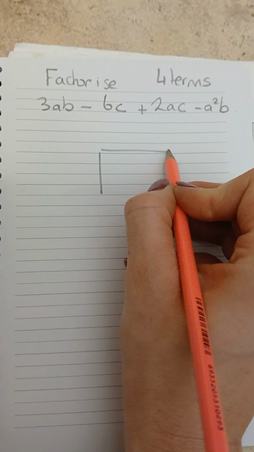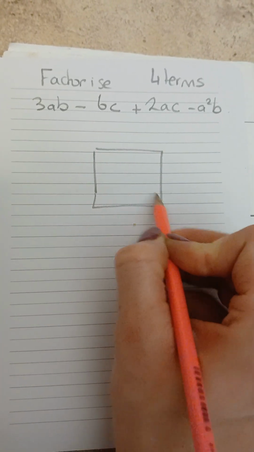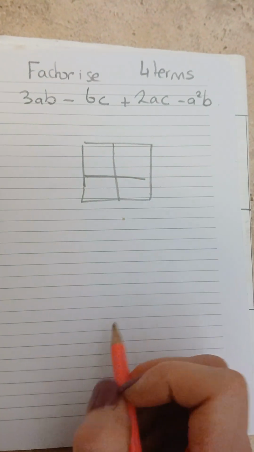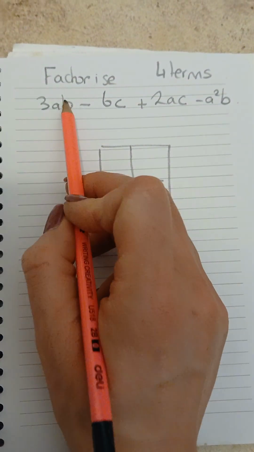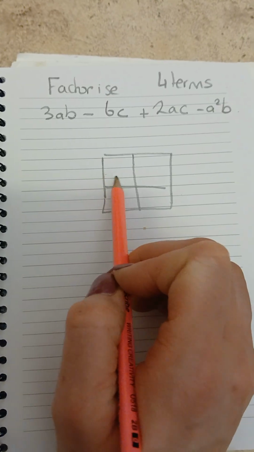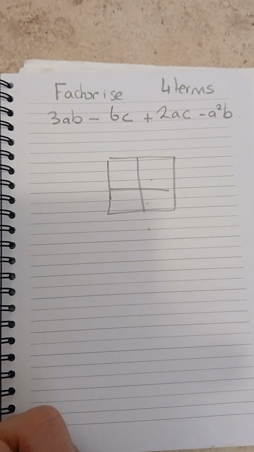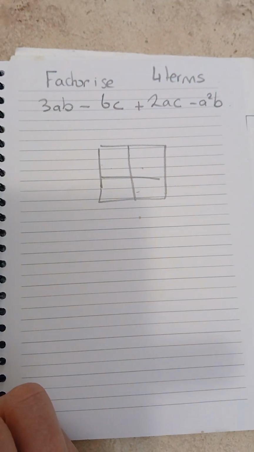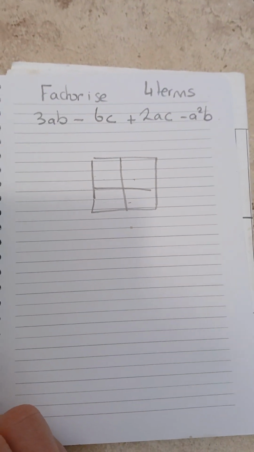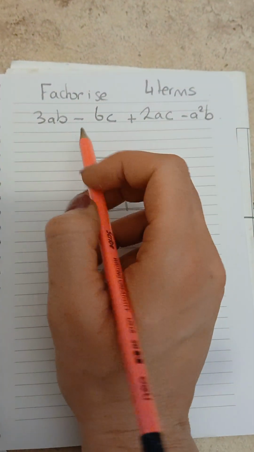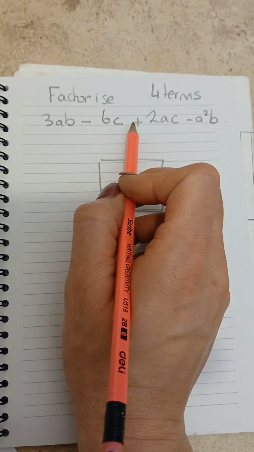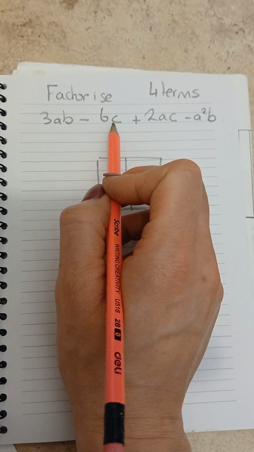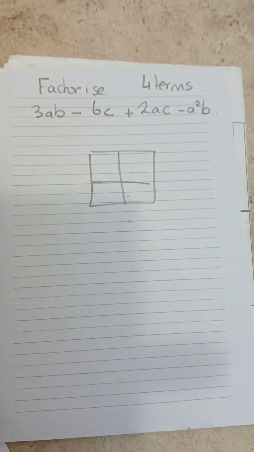Okay, so first of all, I'm going to draw a box and I'm going to set it up into 4 sections. Now I have to figure out what to put into each box, but one of these terms is going to be put into each box. All right, 4 terms, okay? But how do I know which goes to which? So how I do this is I have to select 2 numbers to multiply together. And when I get an answer, it must be the same as the other 2 numbers multiplied together.